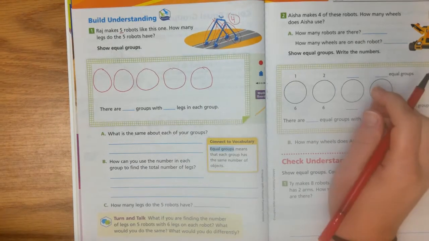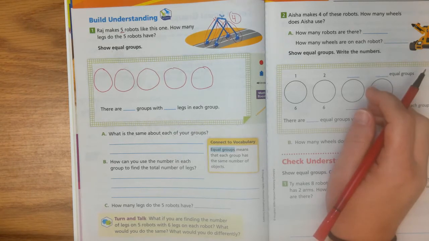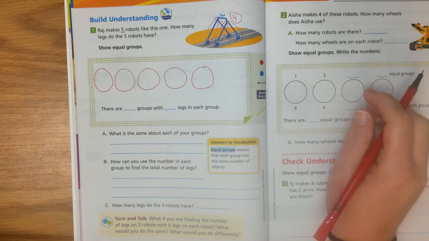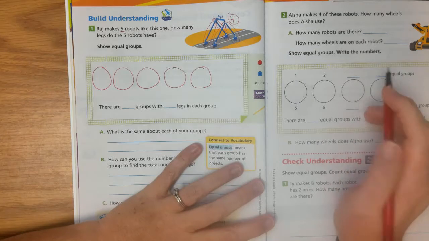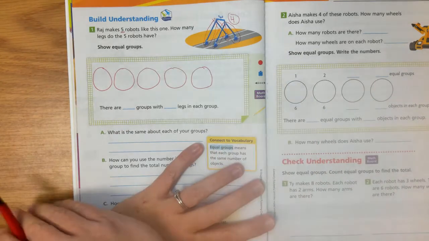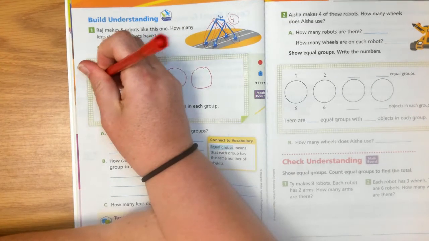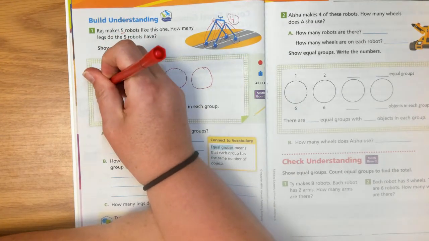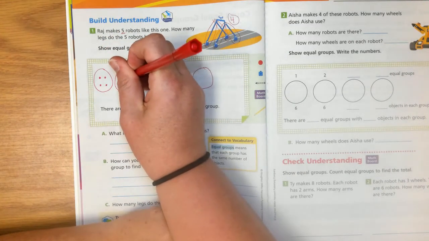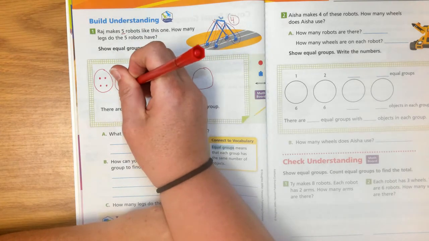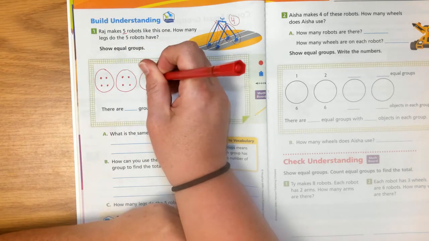So how many dots are you going to put in each of your circles? I hope you said 4 because that's how many legs each robot needs. So I'm going to do 4 dots inside each circle.